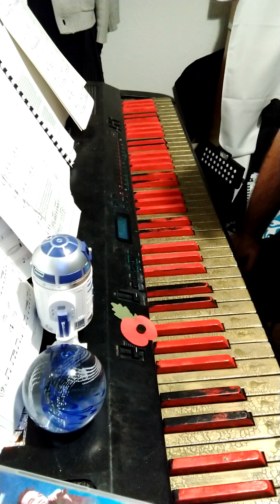Pianists use it regularly as an embellishment.